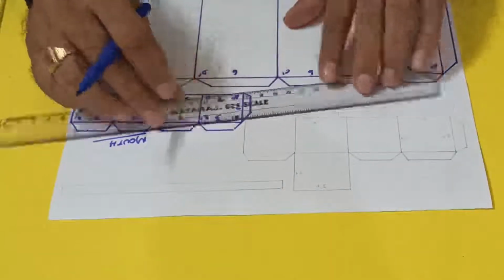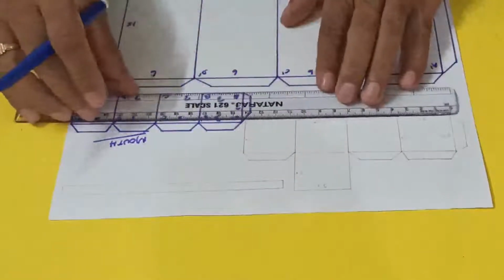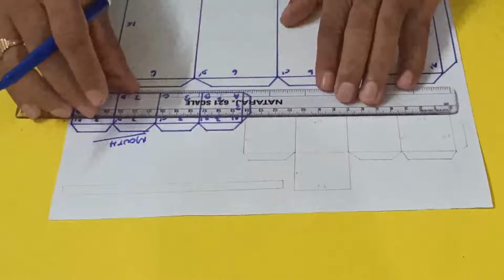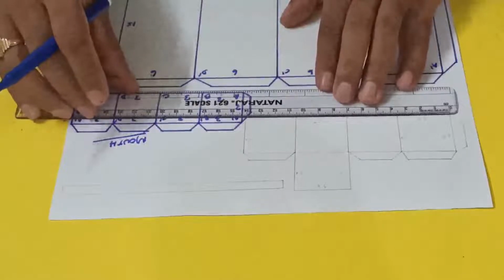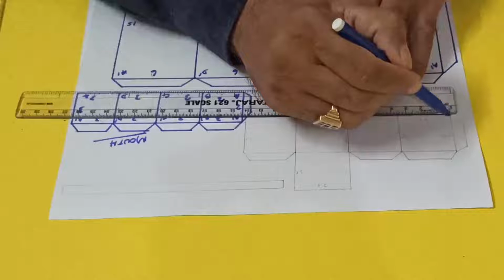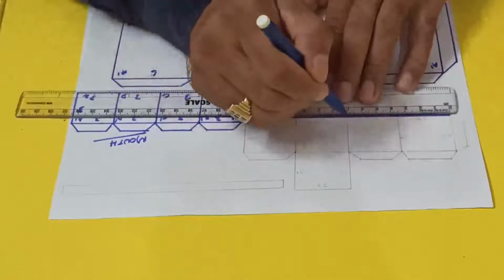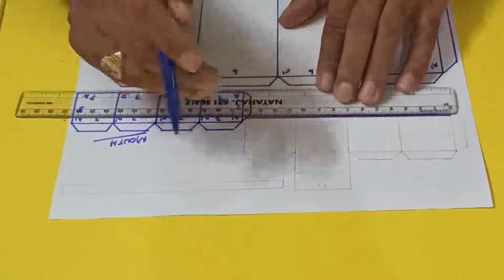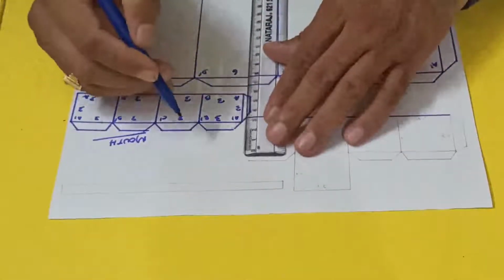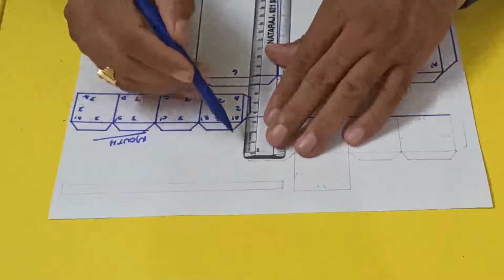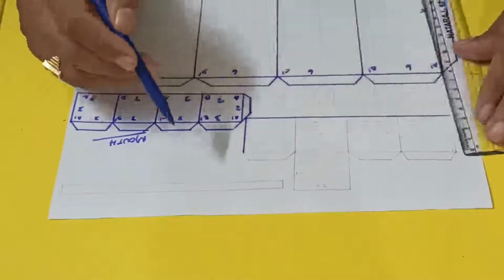Now come to the cap. For the cap it is 3.5 centimeter. So 3.5 into 4, so 14 centimeter. You have to take 14 as the length and 3.5 as breadth. Now 7, 10.5 and 14. And this one 3.5 height or breadth.